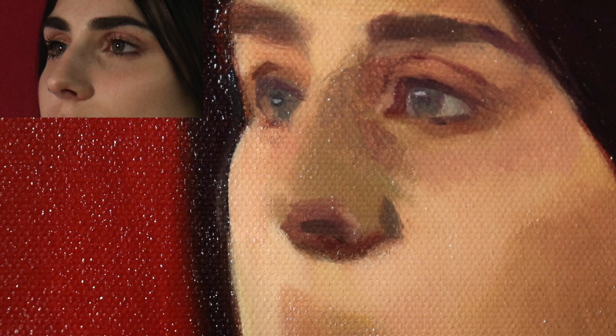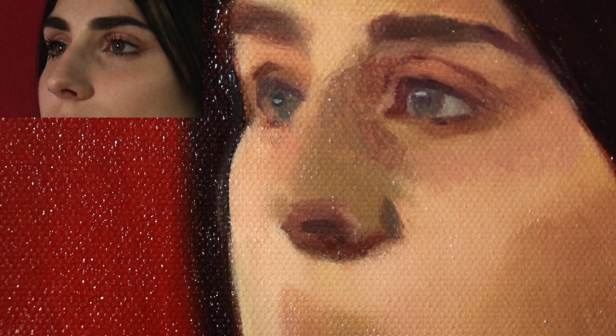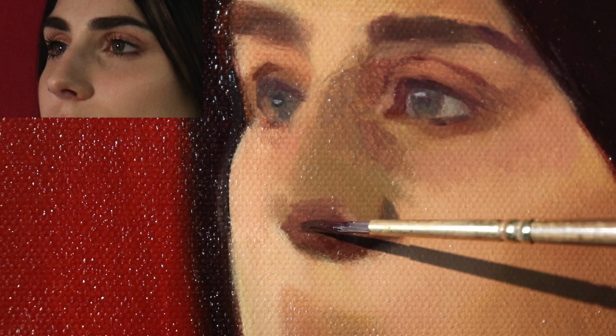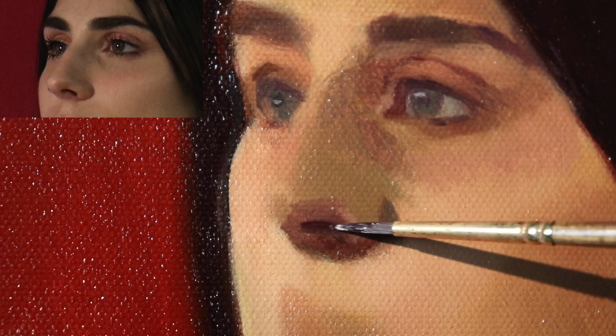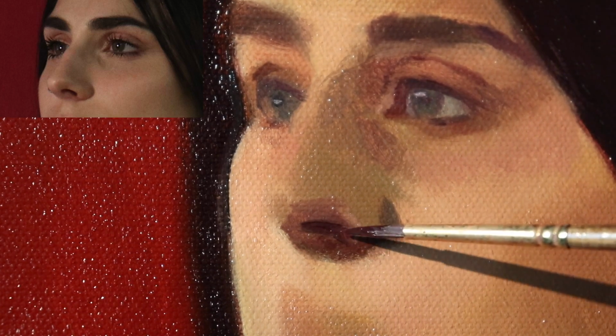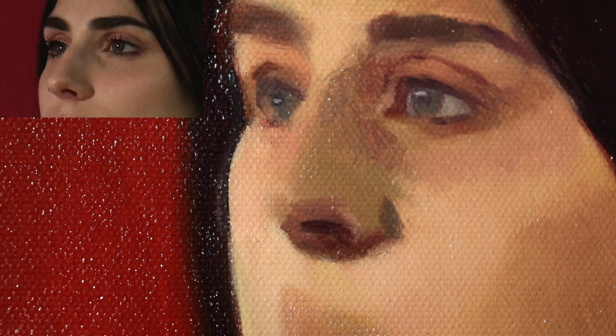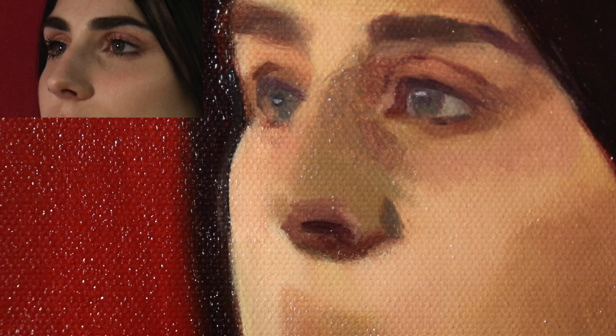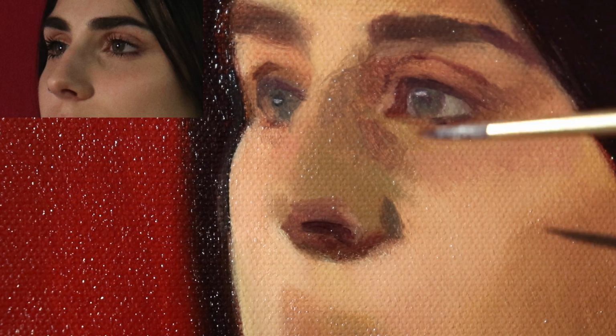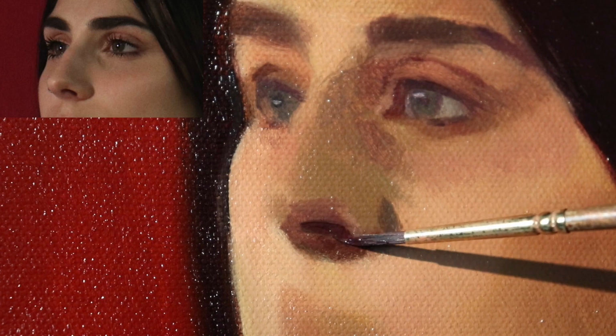So I did do a study of this model from life. If you're wondering where I'm getting these photo references from, this one was taken at the Hood Portrait Group at Hood College. They have portrait sessions every Friday morning, so I'm actually going to be back there tomorrow. But by the time you're watching this, I would have already painted there.